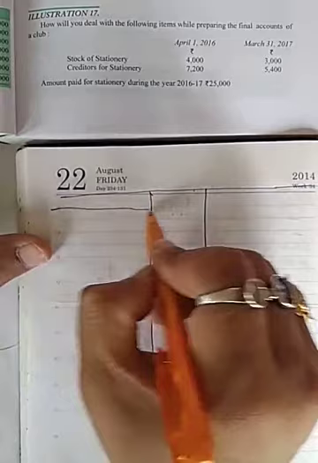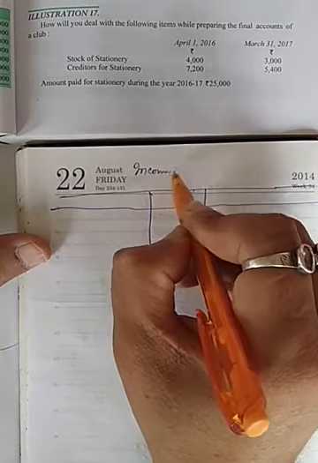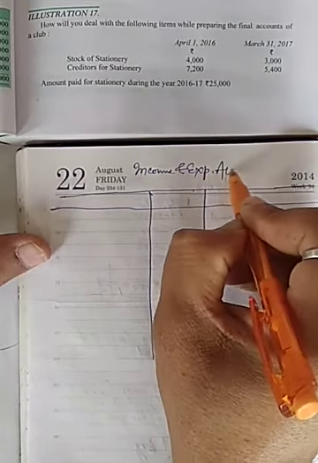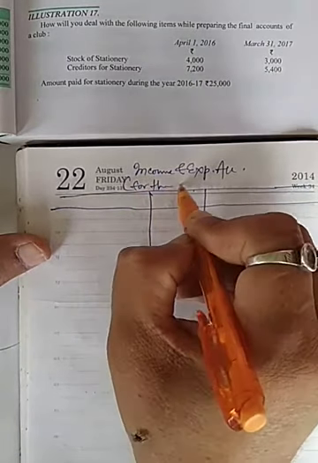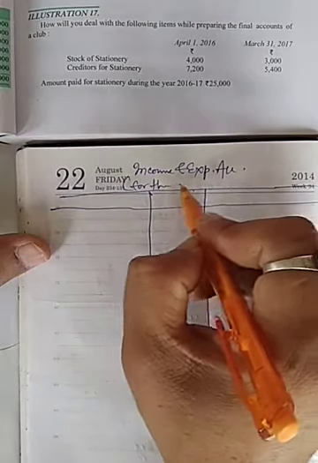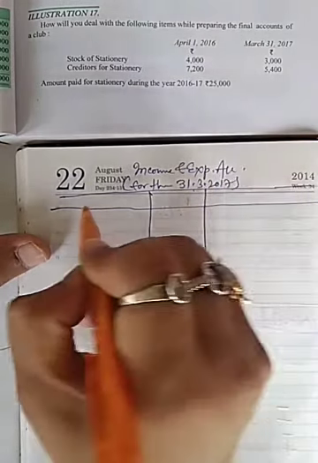This is your income and expenditure account for the year ending 31st March 2017.